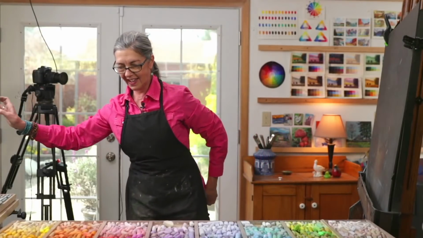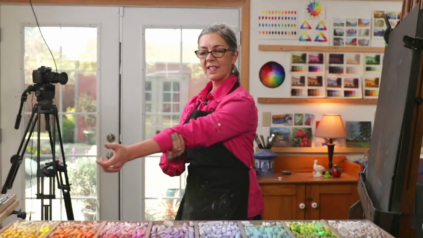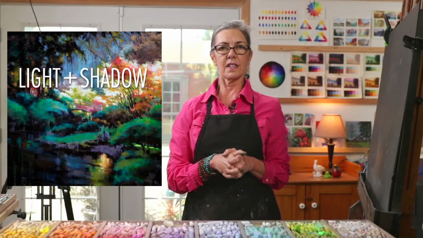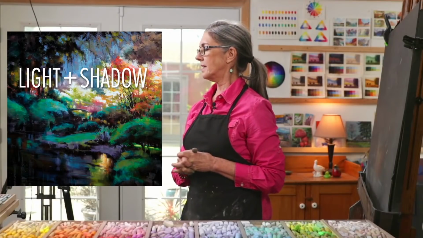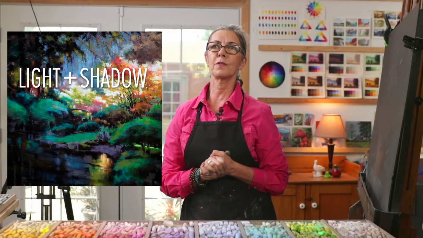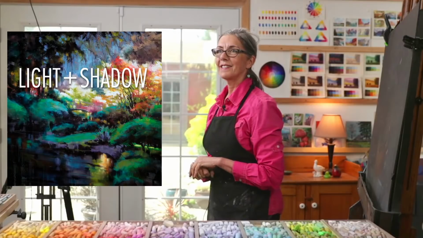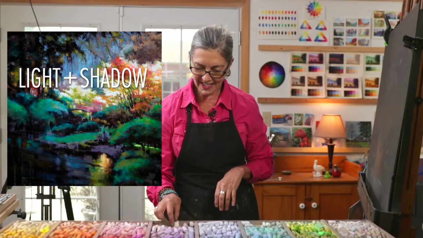Right. Okay, yeah, so I'll talk about light and shadow. It's a workshop that I did, I think a couple years ago now, and it's pretty rich. In doing the sale, I went back and took a look at it, and sometimes I forget how I feel about things, but it's a really good one.